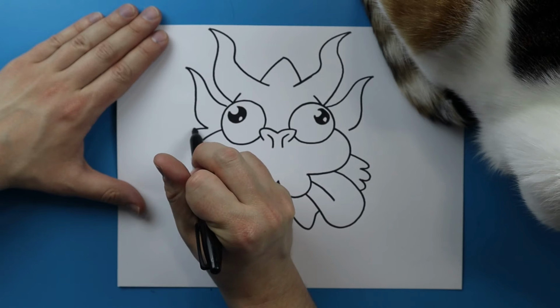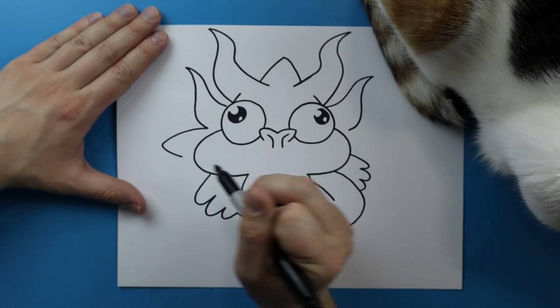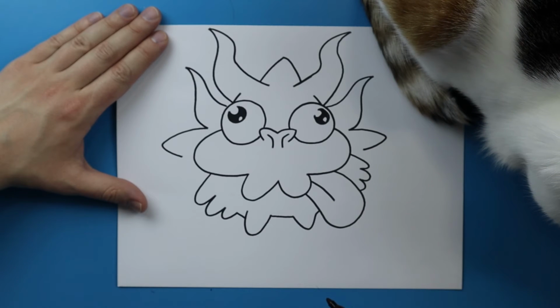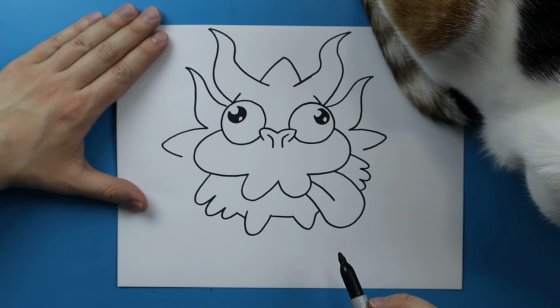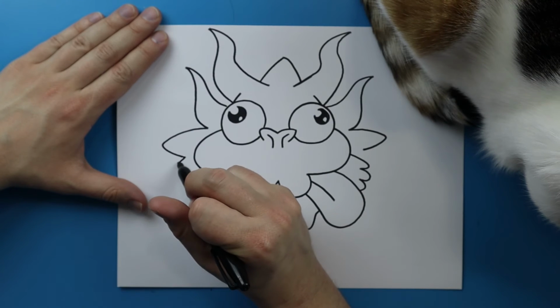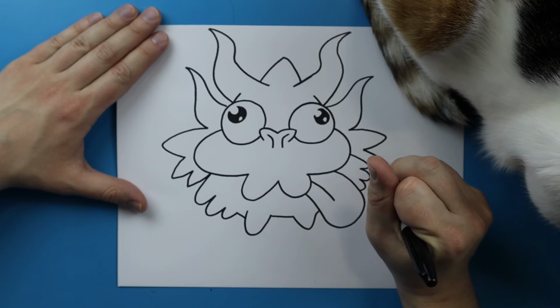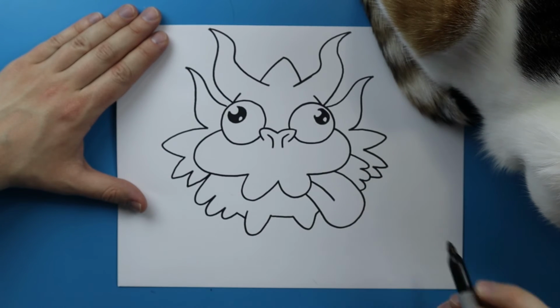Then I'm going to make a little line that just kind of goes out and comes back. Same thing over here, out and comes back, just for like the little spikes. And then I'm just going to put a couple more little spikes right here. And then just the same thing over here, just two little ones.